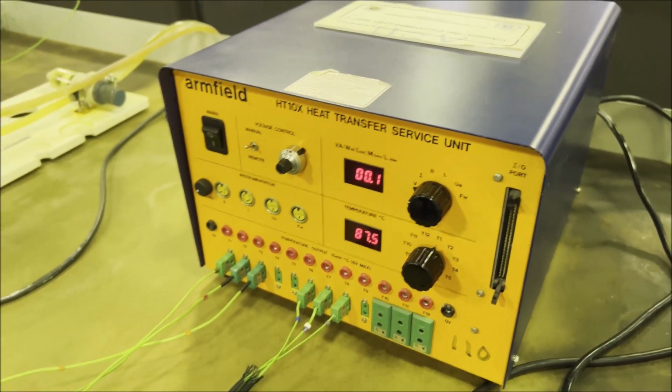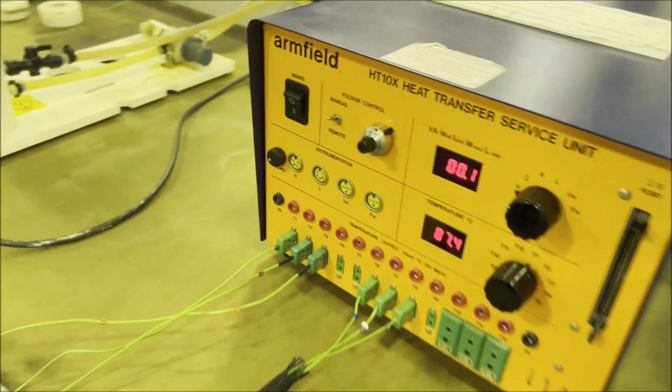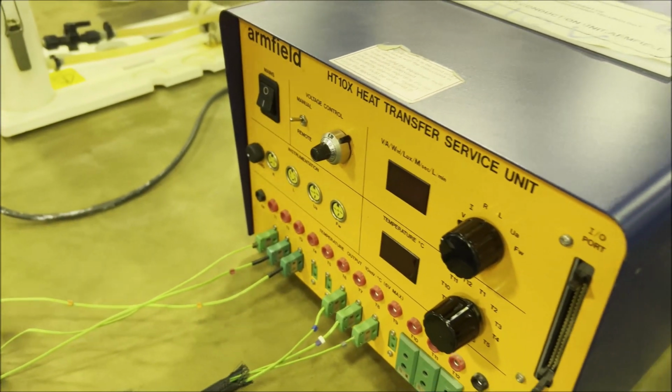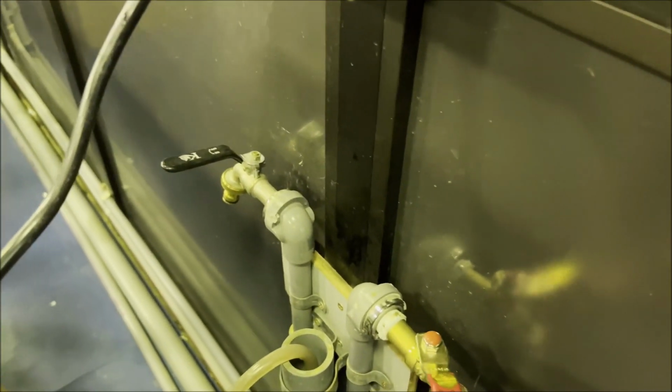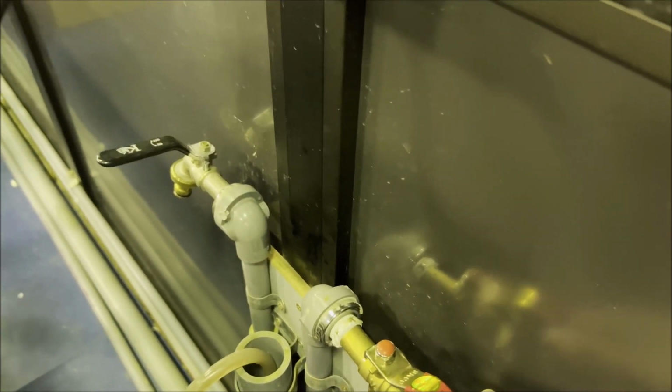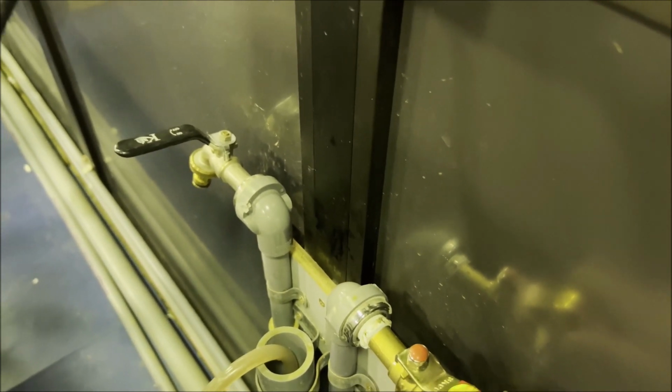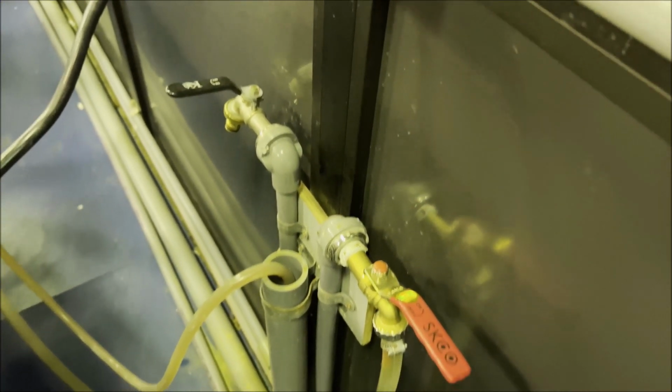Now switch off. Close the water. It's not so hot, 27 degrees, it will not melt. Okay, we close. Now we do the calculation.